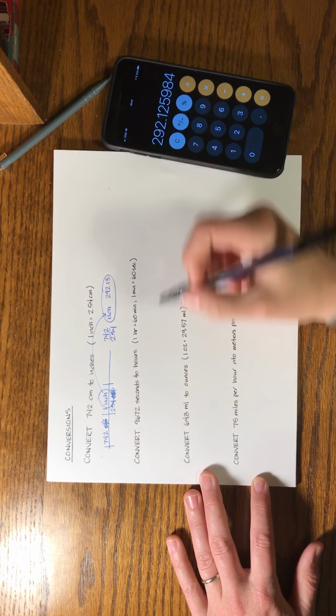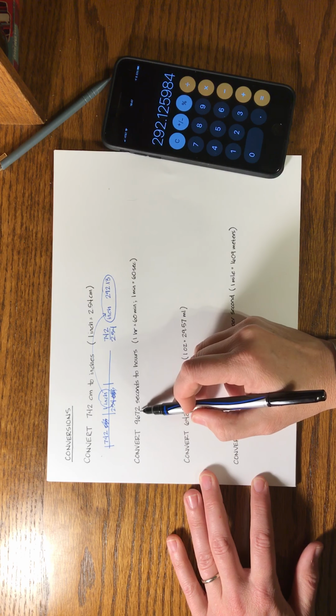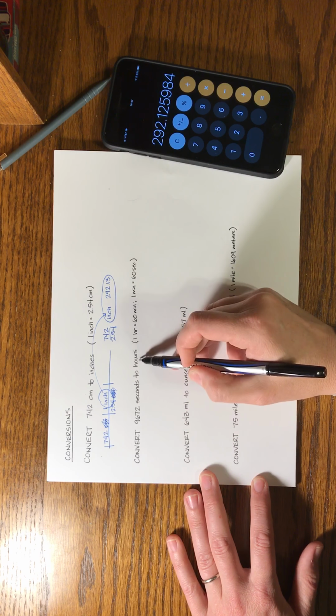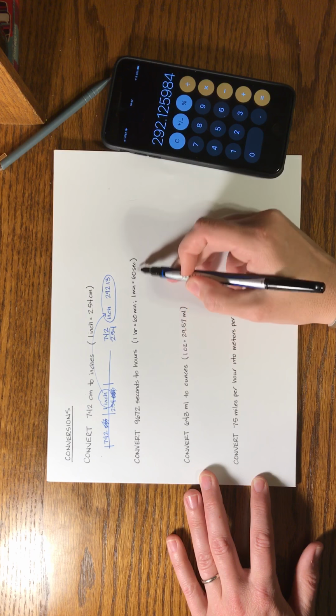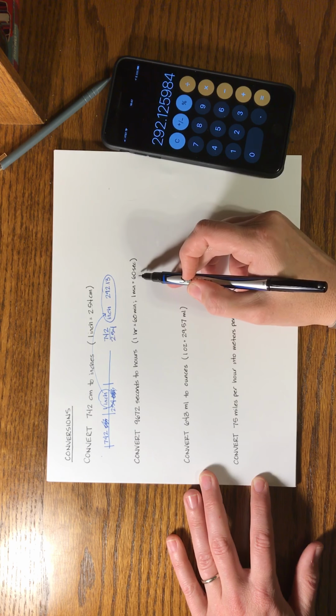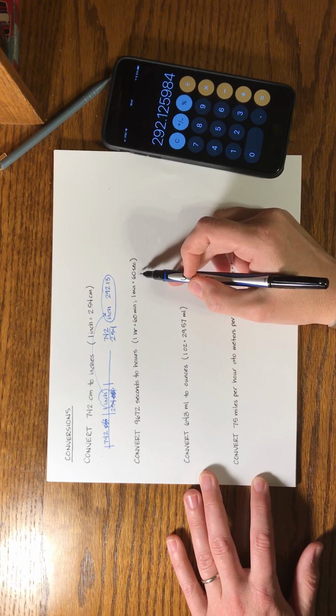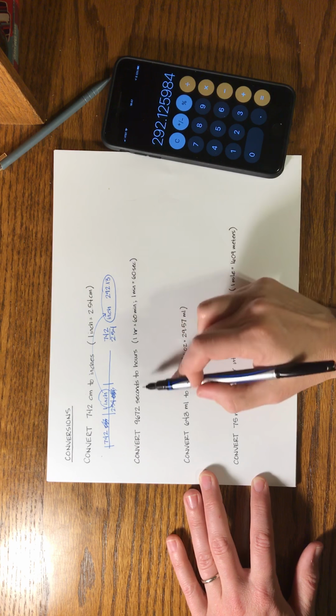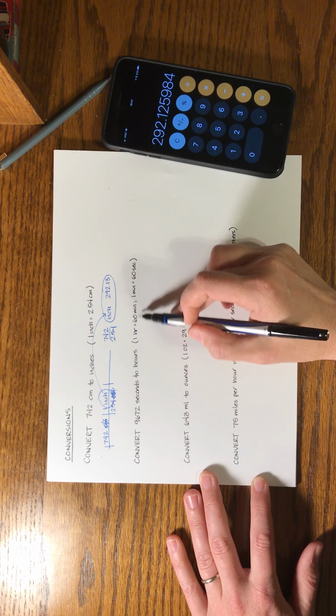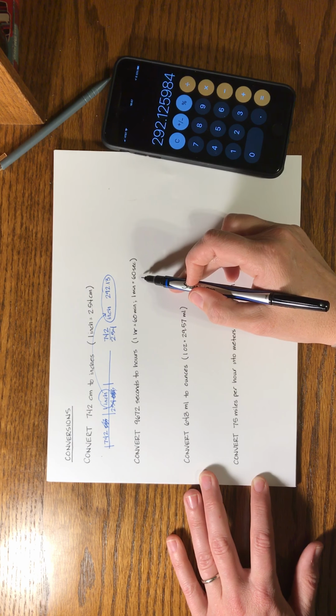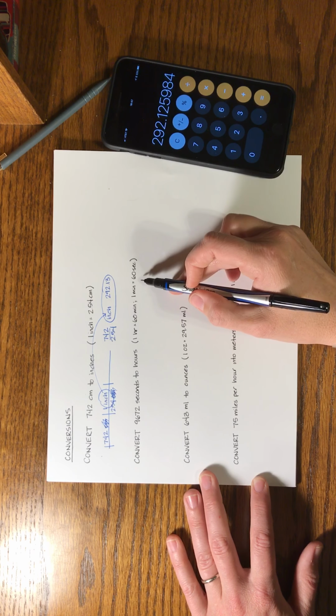So now going on to the next one, convert 9,672 seconds to hours. Again, I'm giving you the conversion factors. In this case, there are 2 conversion factors. We could do this in 1 step if we knew that there were 3,600 seconds in an hour. But I'm going to use this as an example to show you a 2-step conversion.